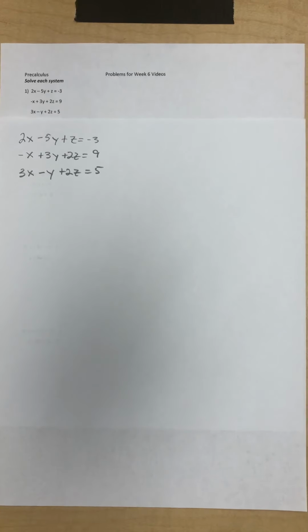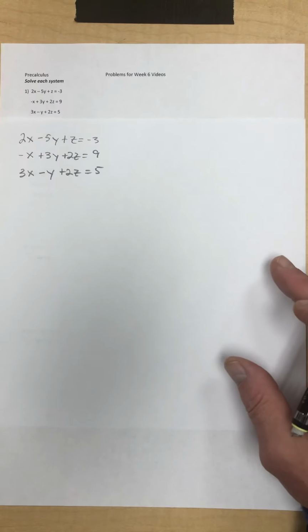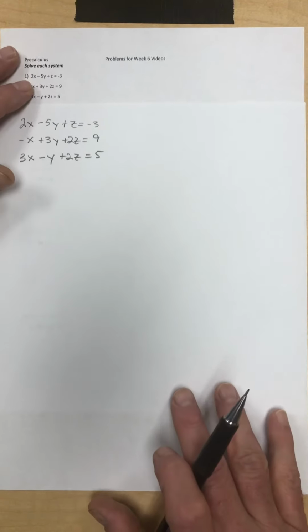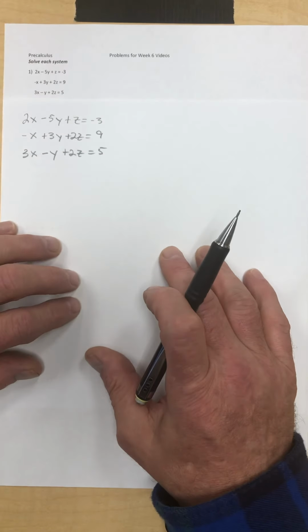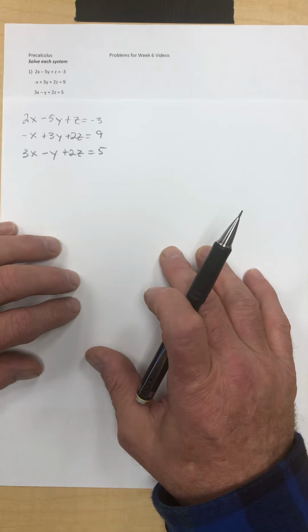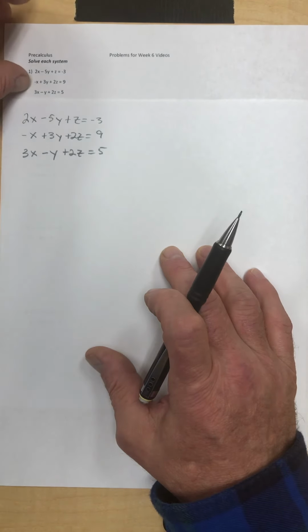All right, guys, we got to get through 4 problems today. I'm probably going to do a video for each problem. Okay, so we've got to solve the systems. And so obviously this first one, I have a 3 by 3 system to solve.